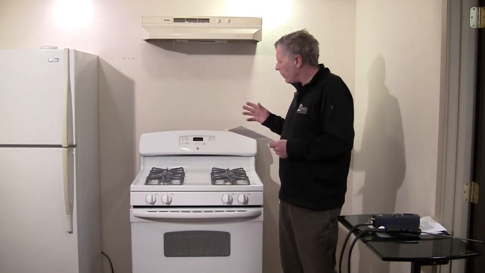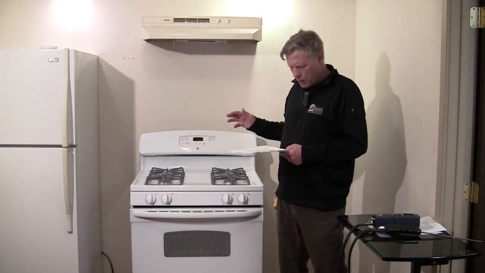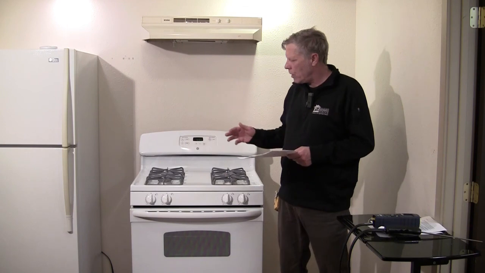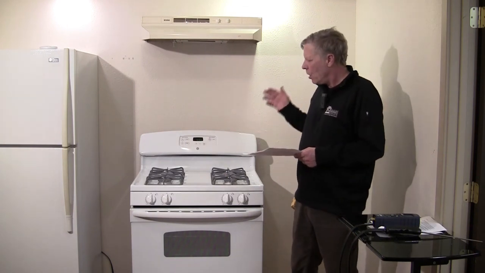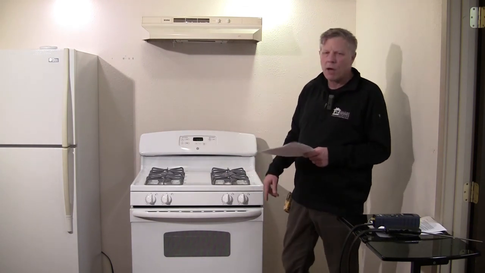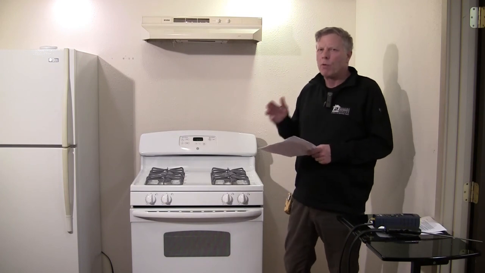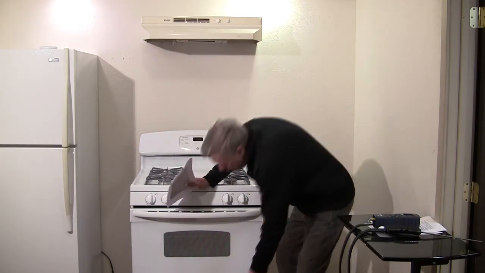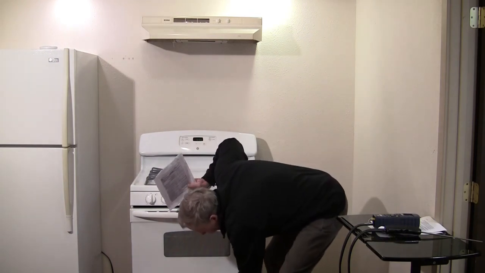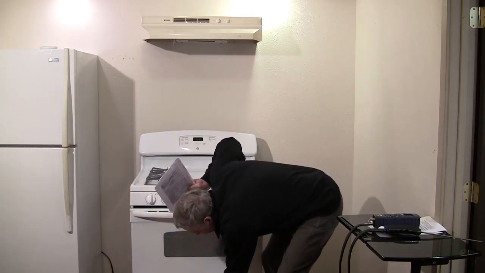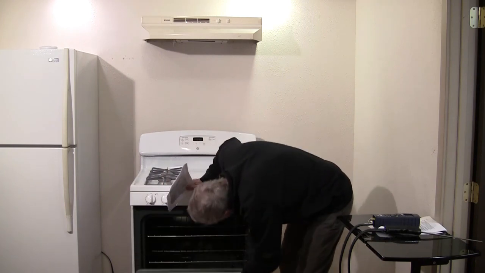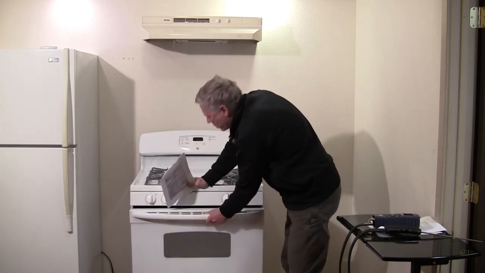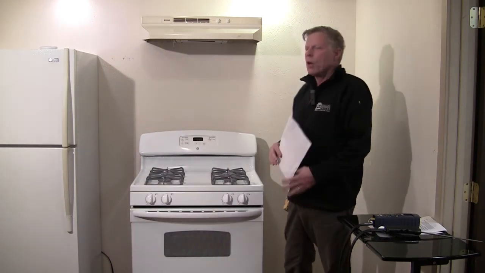Alright, so now we've got line 10A requires us to do a couple visual assessments. One of them is to look in the oven to make sure that when we run the oven for the test, we don't light anything on fire. So I always check the lower drawer here, the broiler drawer, to make sure there's nothing in there. And the oven itself, yeah, there's nothing in there. So we're safe to fire the oven.